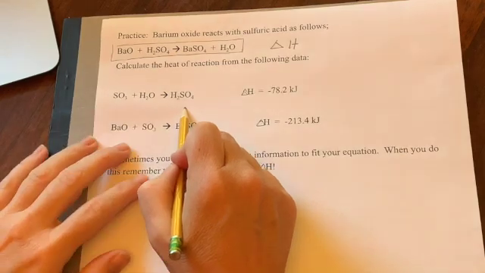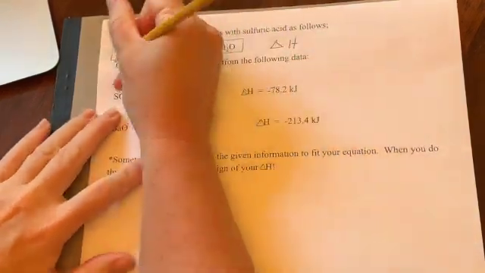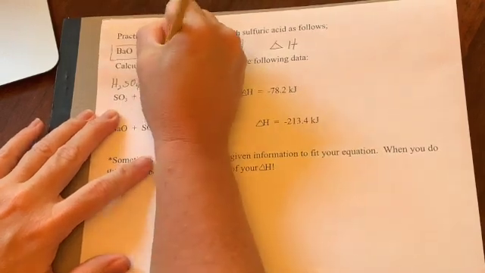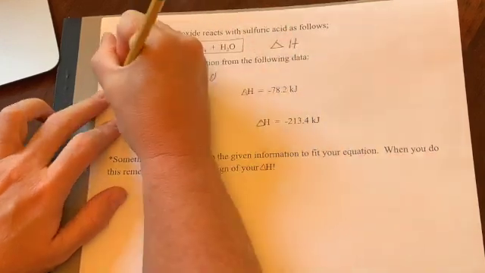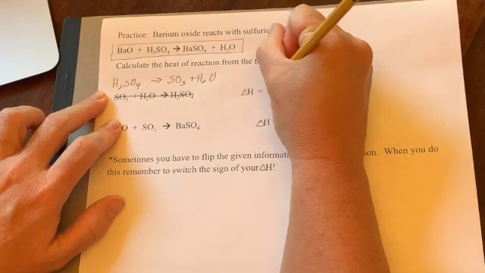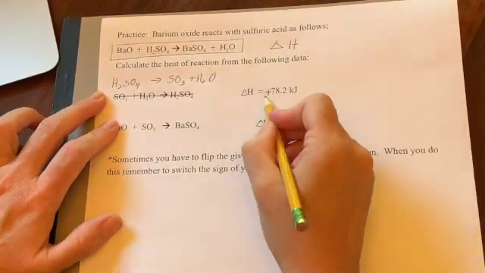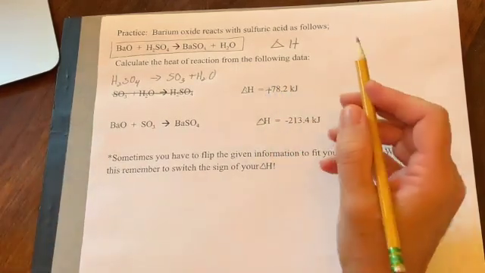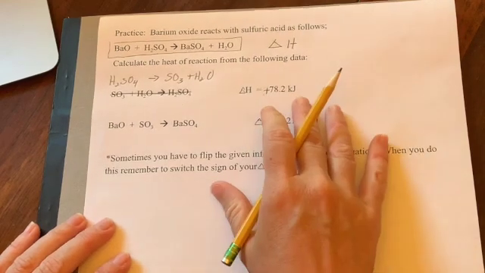So what that means is that I'm going to actually rewrite this one. H2SO4 is going to give me SO3 plus water. I'm going to cross this off and I'm going to change this sign. It's no longer going to be negative. It's going to be positive because I now have the reverse of the reaction. Totally fine to do that, but make sure that you change that sign because that's really important.